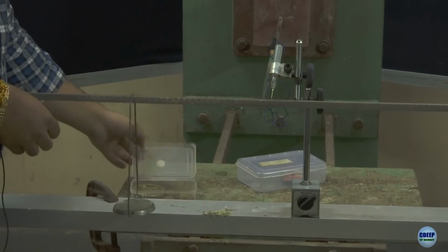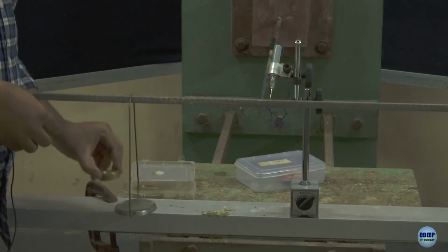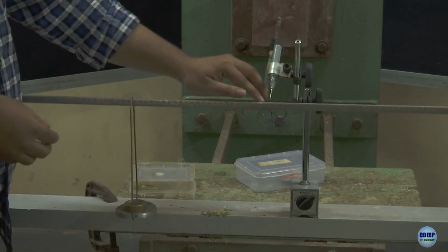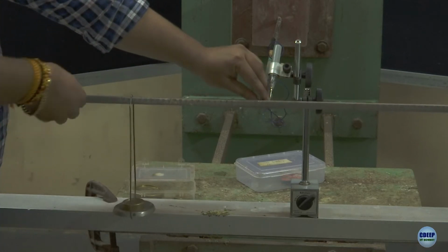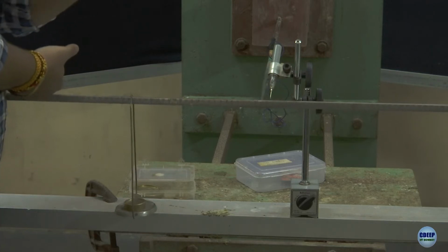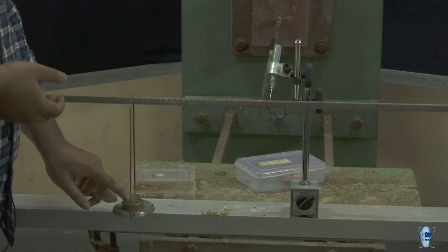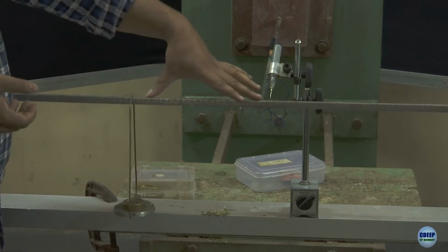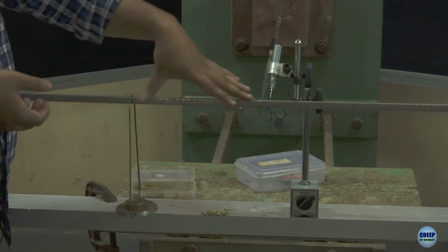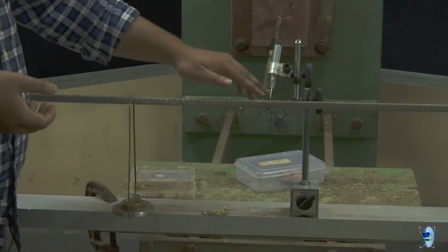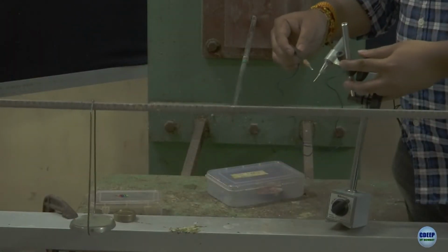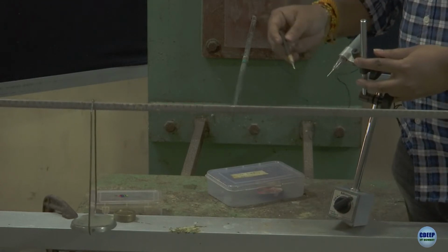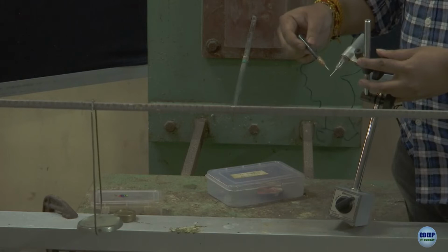So, when we apply a tip load, the beam will bend downward, and at the same time it will also twist since the load is applied at this point. The torque would be load into distance from the free end. Due to this torque there would be twist in the beam. So, this is the mechanism through which we calculate the downward deflection and also the twist.